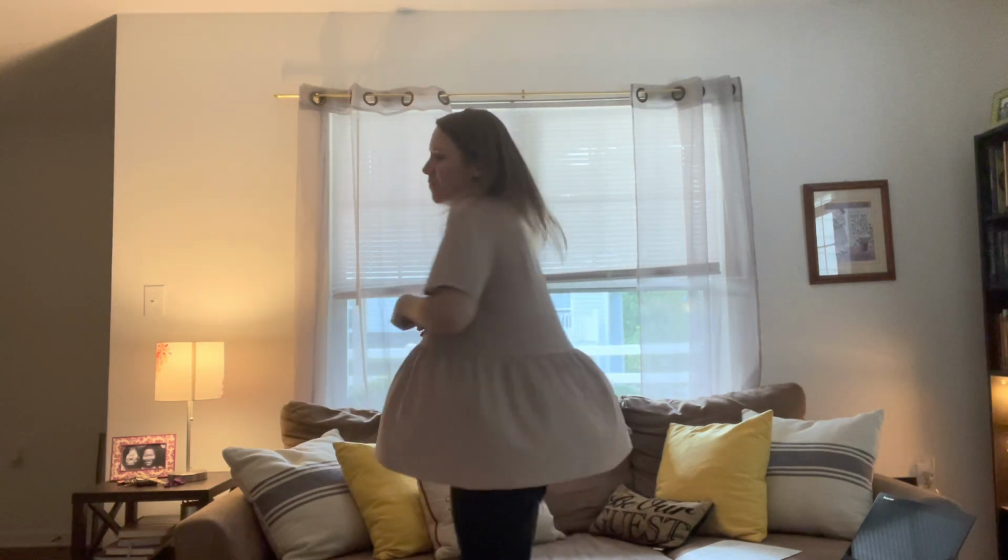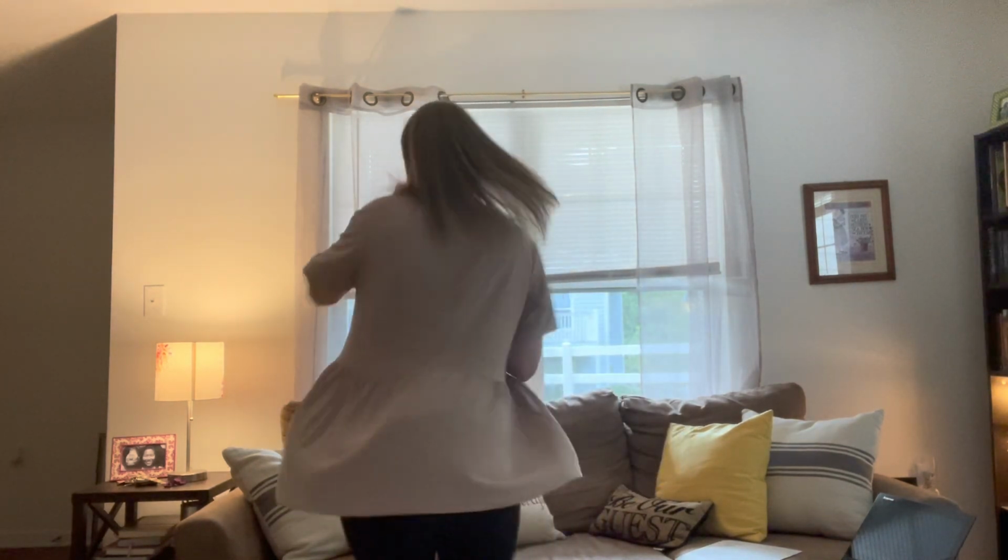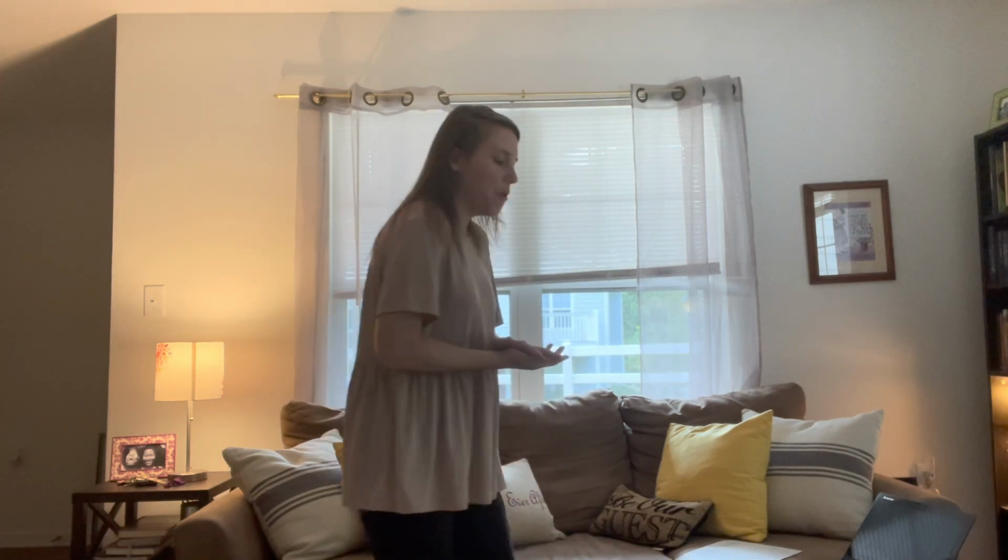Are you ready for story time? If you're ready for story time, then let's clap our hands and spin around. Let's clap our hands and spin around. Let's clap our hands really, really fast and spin around really, really fast. Now let's clap our hands really, really slow. And let's spin around really slow.